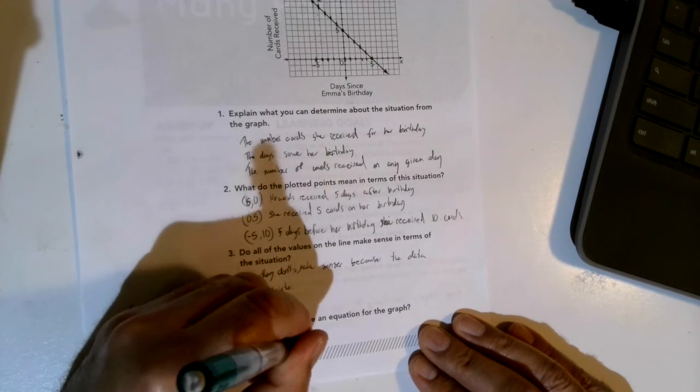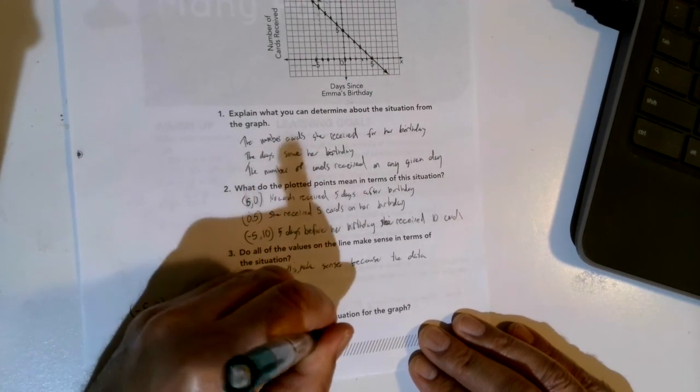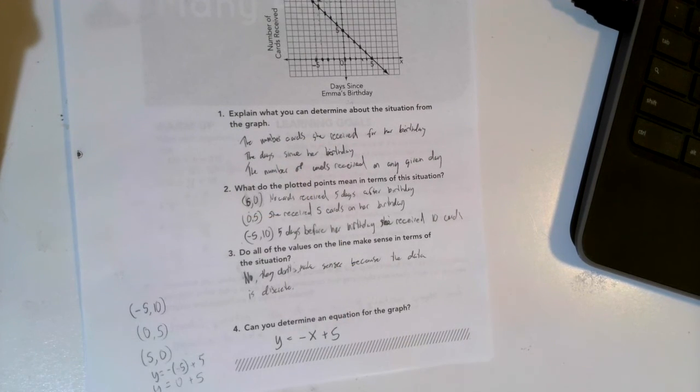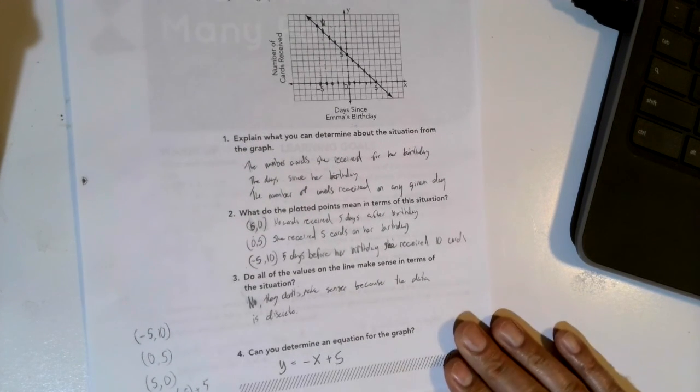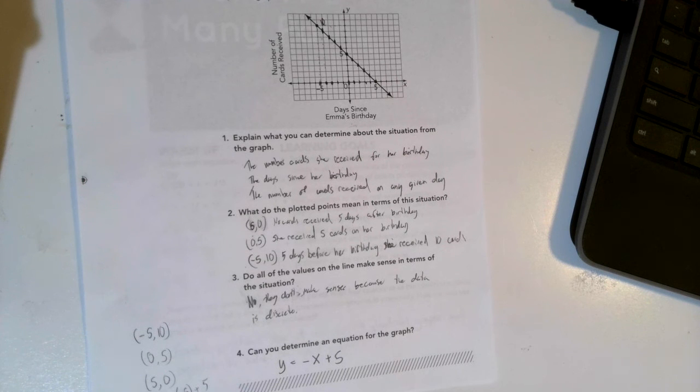So y has to equal the opposite of x plus 5. There will be easier ways to find those equations, but that's a good way just to start using those points and the data to go forward. Hope this helps.